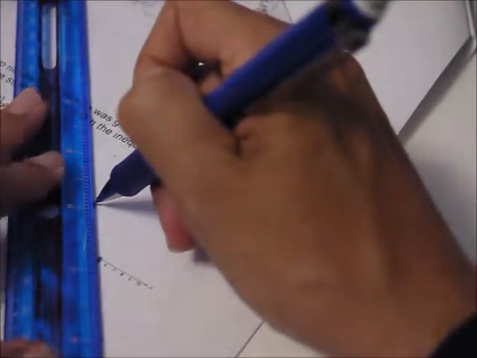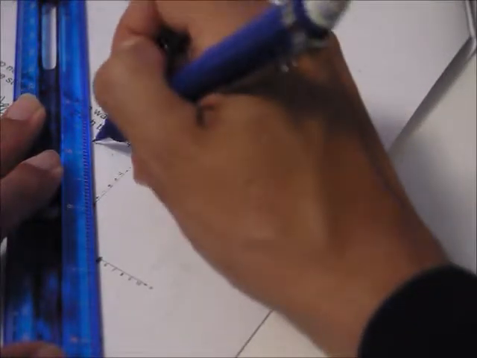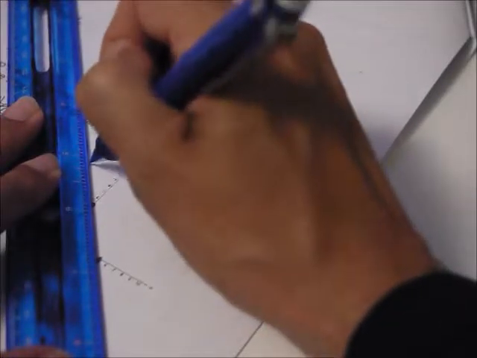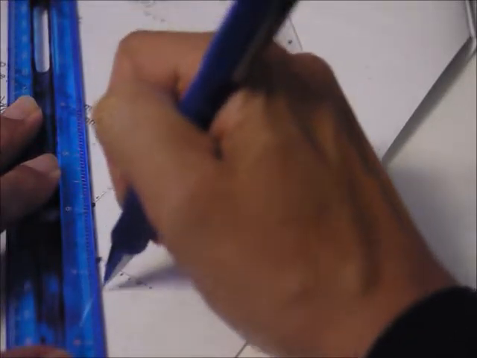That means these actual points here would be false. 0 plus 5 is not greater than 5. 5 is not greater than 5. Okay, it's equal to. So that's why we have a dotted line here.